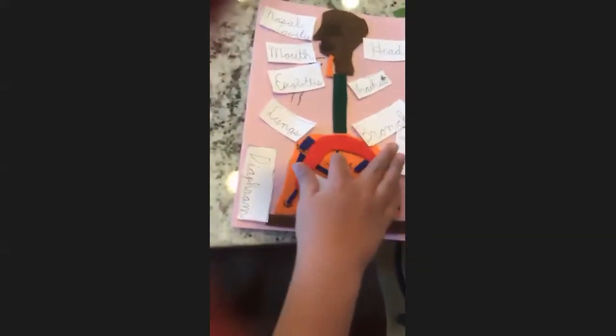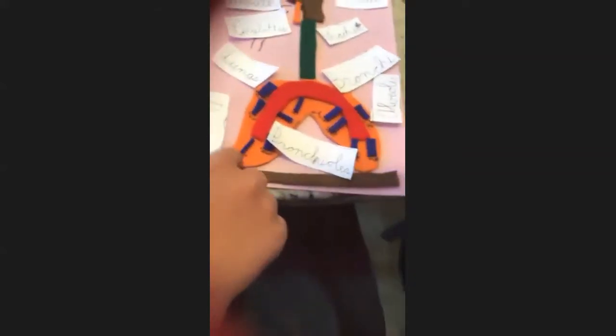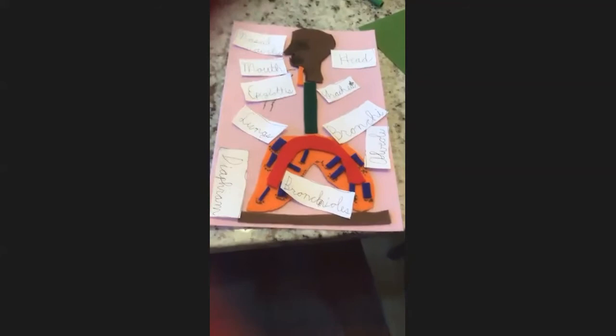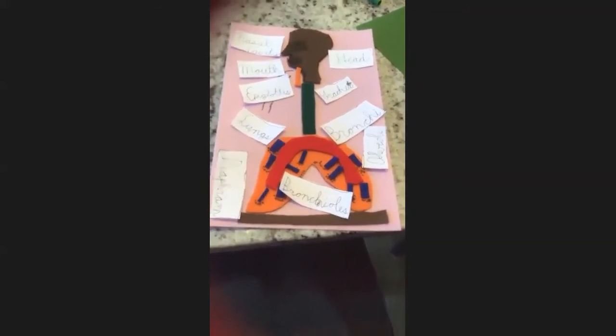The bronchi are these two long tubes, I guess. And then the bronchioles are these little blue ones. They're smaller ones that bring it out through the lungs. And the tiny little dots are alveoli. Nice. This is the diaphragm, which is a muscle that helps you breathe. That is a great diagram. I really like that. Good job, Alex. Yeah, great job.